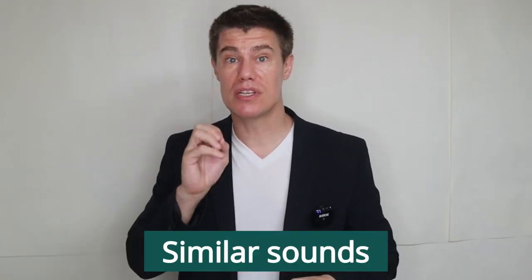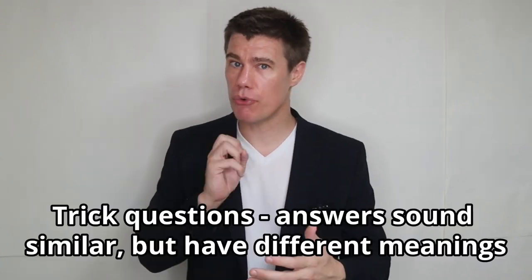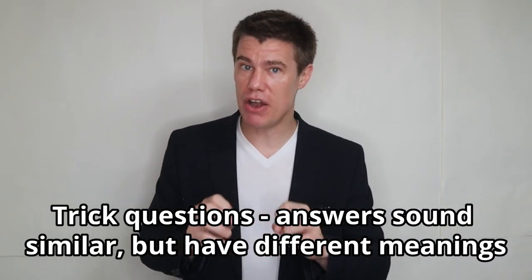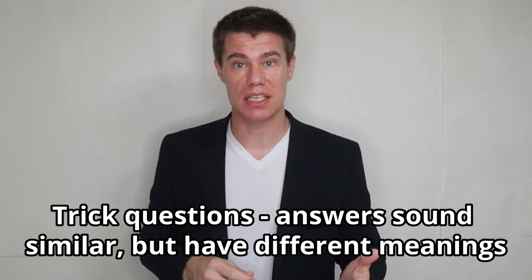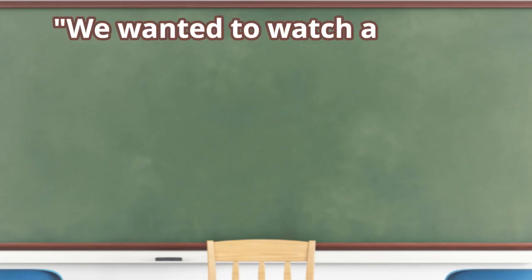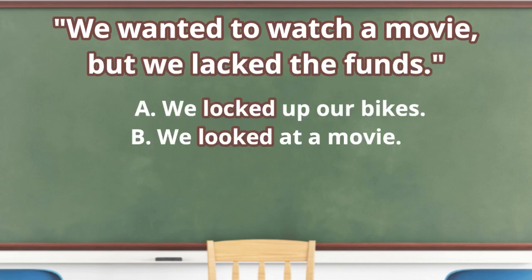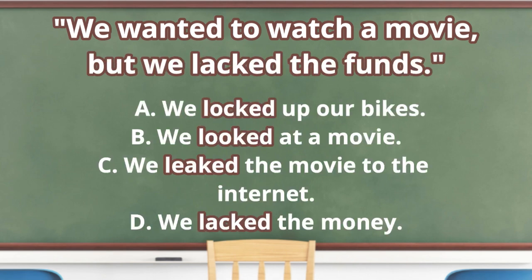Pay attention to similar sounds. There are often trick questions where some answers sound similar but have very different meanings to the question asked. It might look something like this: we wanted to go and watch a movie, but we lacked the funds. Locked, looked, leaked, lacked. If the keyword in the second line is lacked, it is clear that locked, looked, and leaked are all decoy answers.